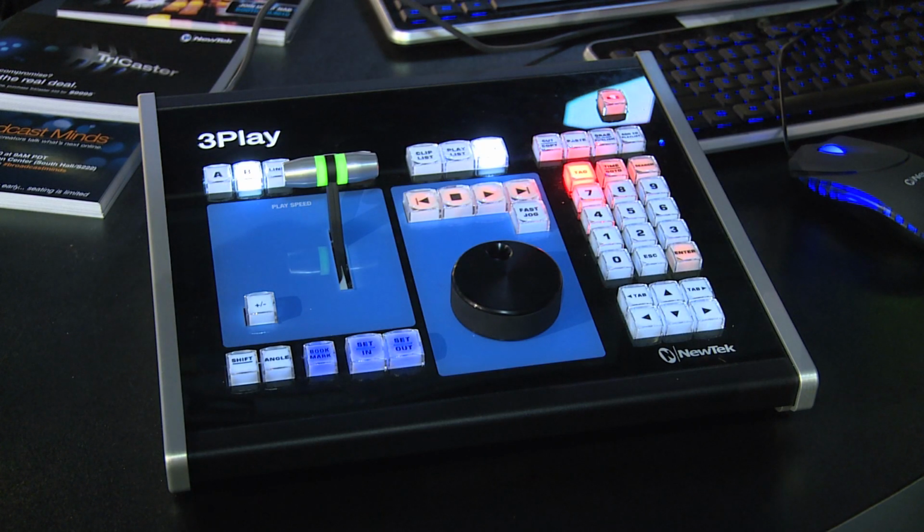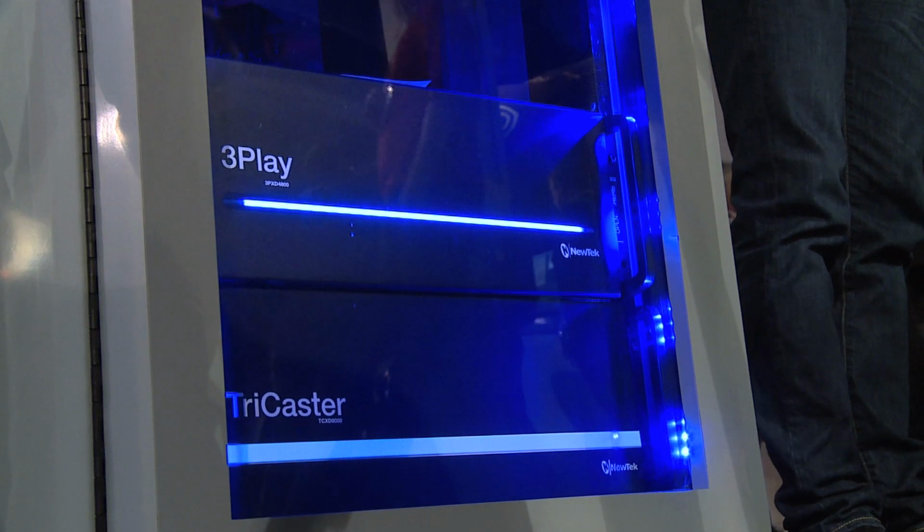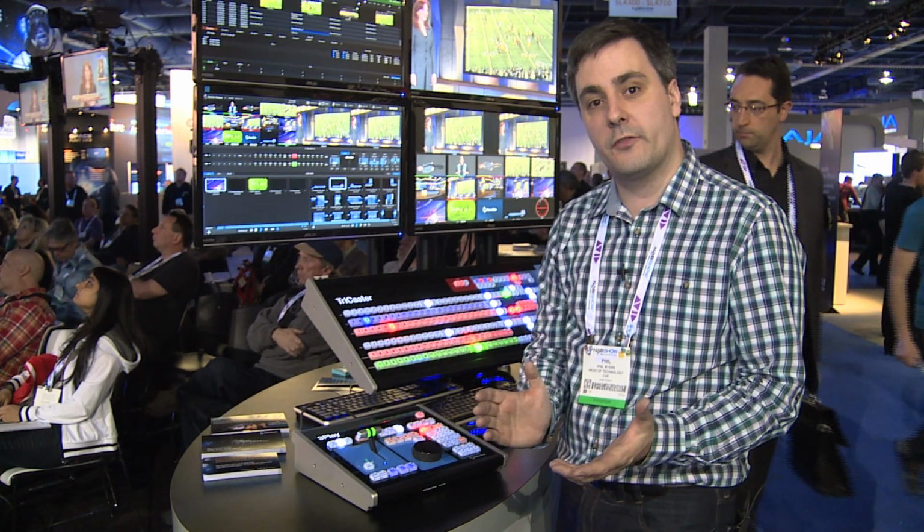However, the biggest announcement here at the show is this, and this is the 3-play 4800. And it's real simple to explain. It's an ISO recorder with real-time instant slow motion. So you can set up in two configurations. You can have it in a 4-in redundant mode, or you can have it as an 8-input recorder and playback.